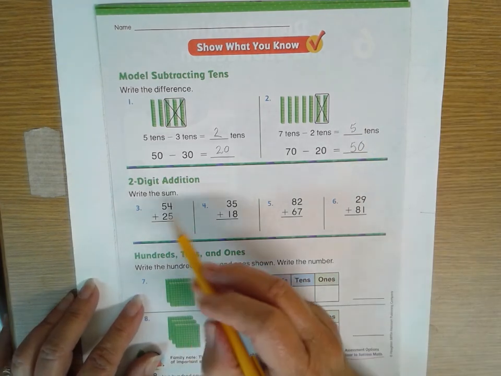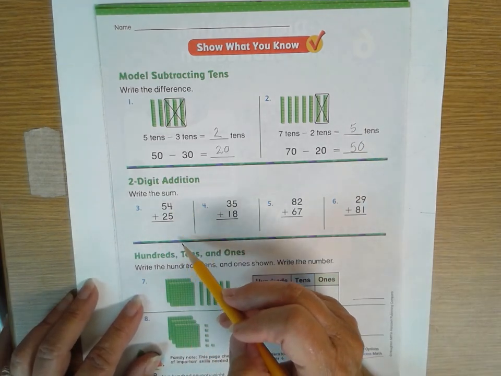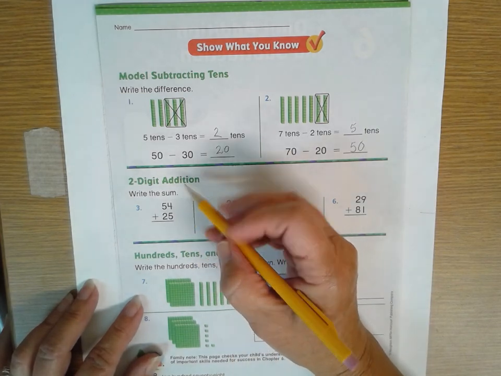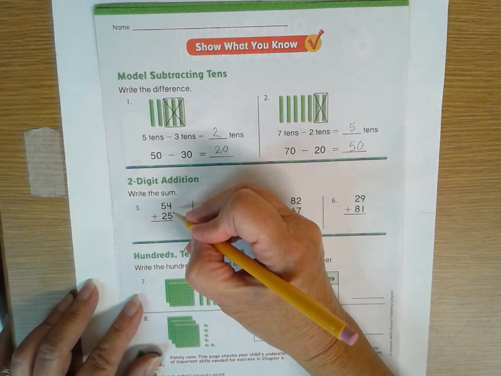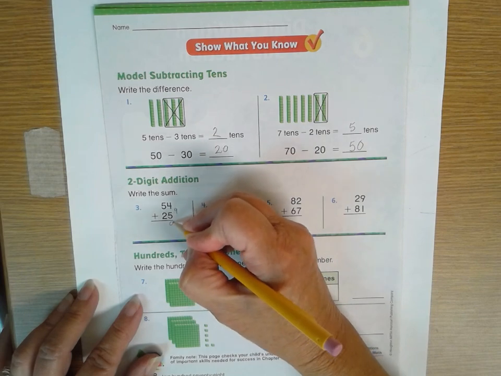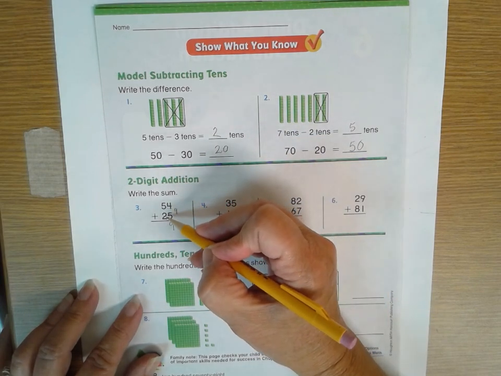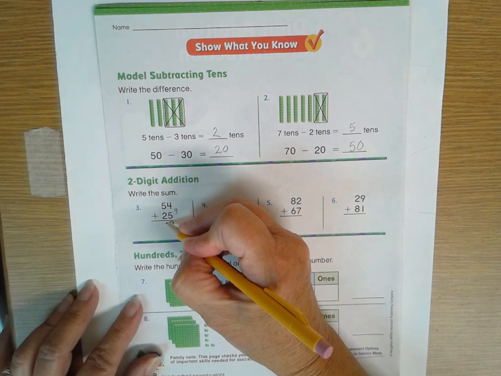Two-digit addition, we're just going to add. So we start in the ones place. 4 plus 5 is 9. So we'll just write that down here. And 5 plus 2 is 7. The answer is 79.